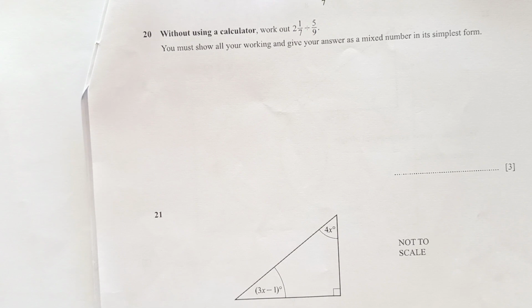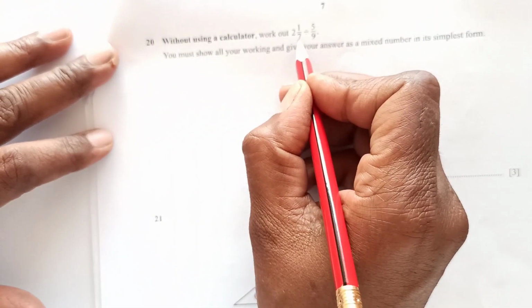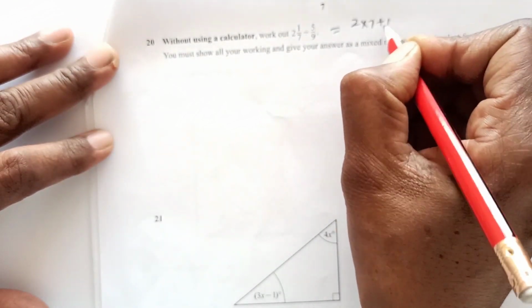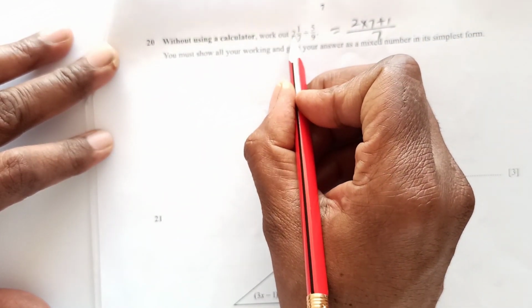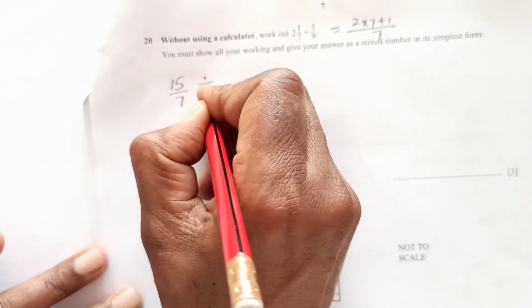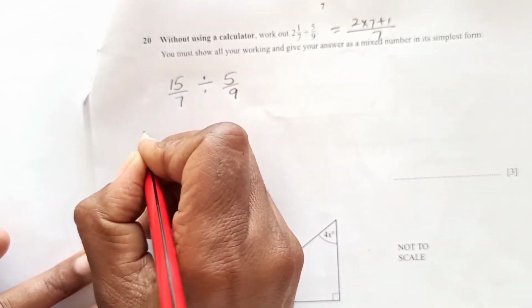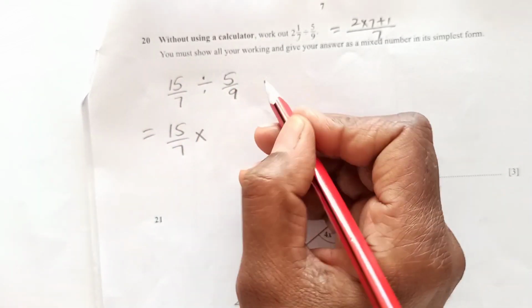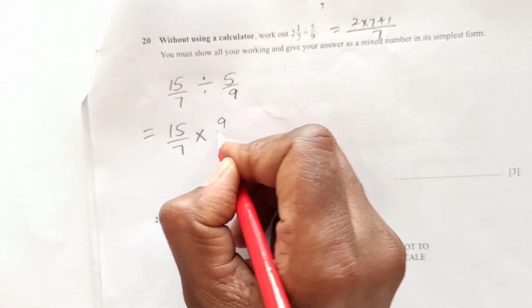Now next question, number 20. Without using a calculator, work out 2 and 1 over 7 divided by 5 over 9. So how do you do that? This is 2 times 7 plus 1 over 7. 2 times 7 is 14, plus 1 is 15. 15 over 7 divided by 5 over 9, right? So 15 over 7, this turns into multiplication and we take the reciprocal of this, 9 over 5.